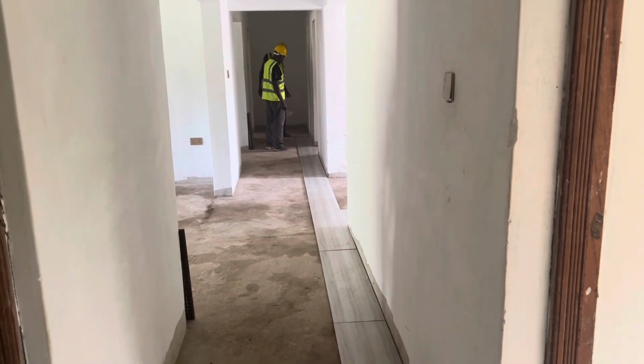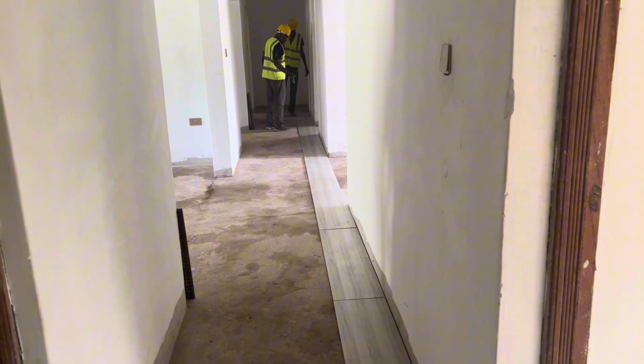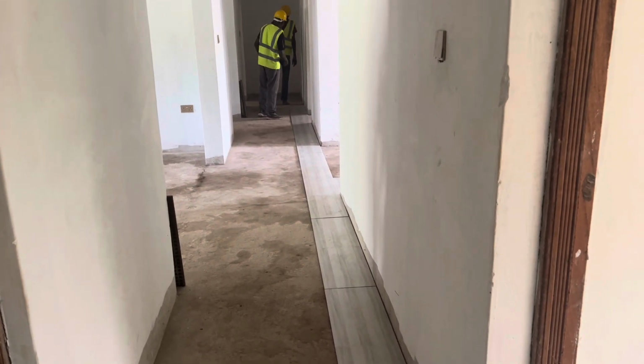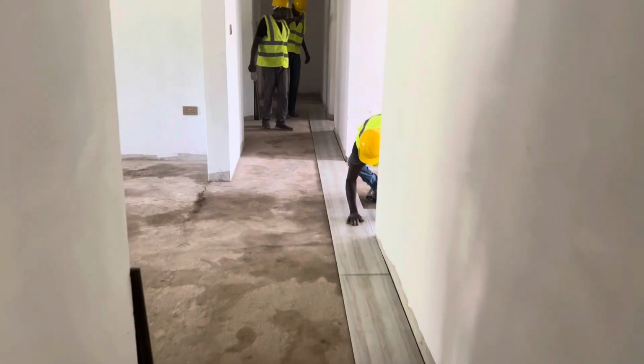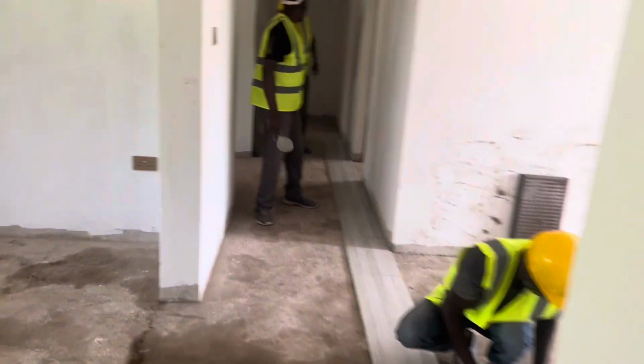And this is, you're always in motion. When you're on the corridor, you're always moving from this end to the far end. So the tile should be laid straight and completely, so that the line will go straight all the way.